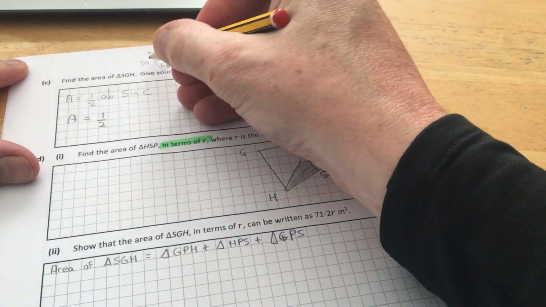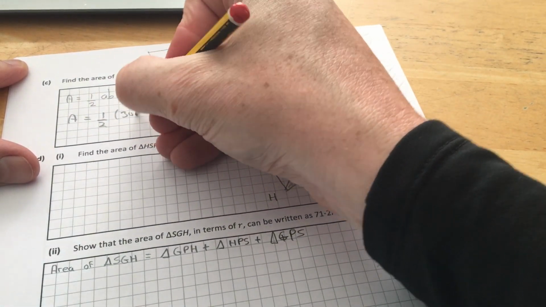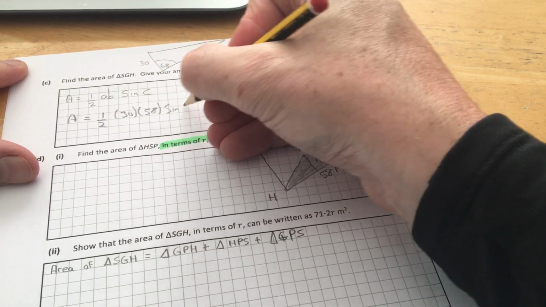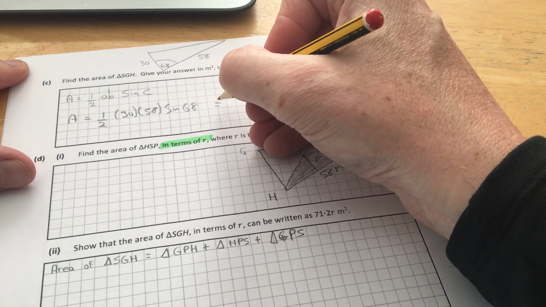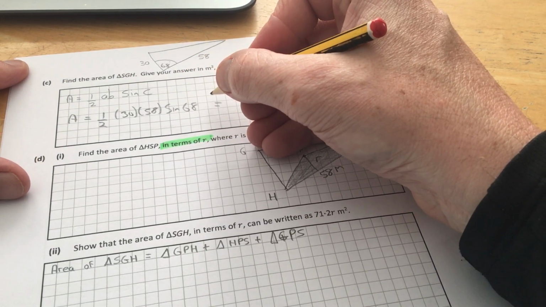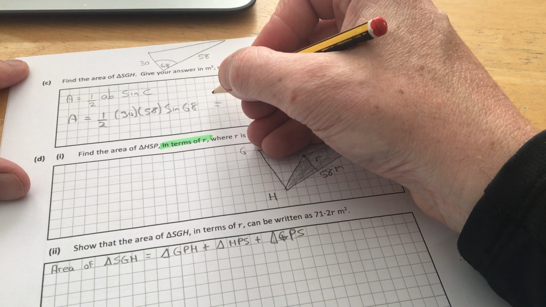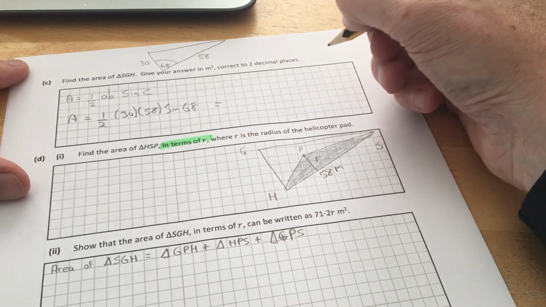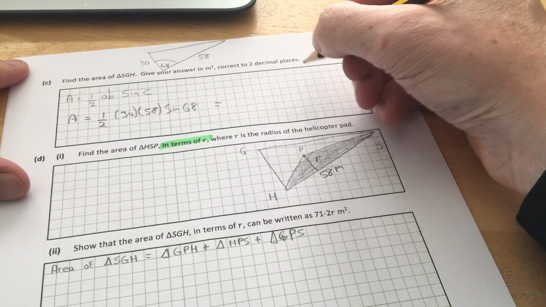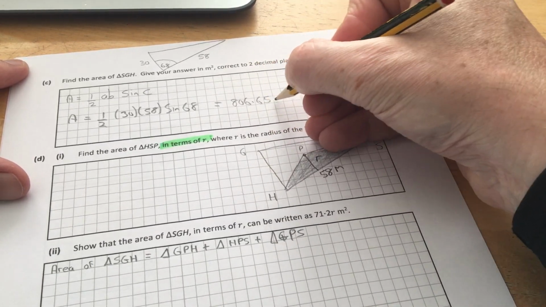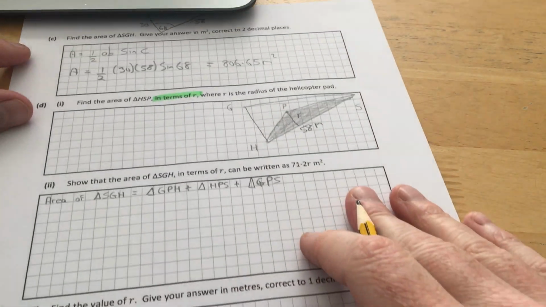You do know two sides, so half of 30 by 58 by sin 68. Multiply all of those together and you get, correct to 2 decimal places, 806.65. Don't forget meters squared.